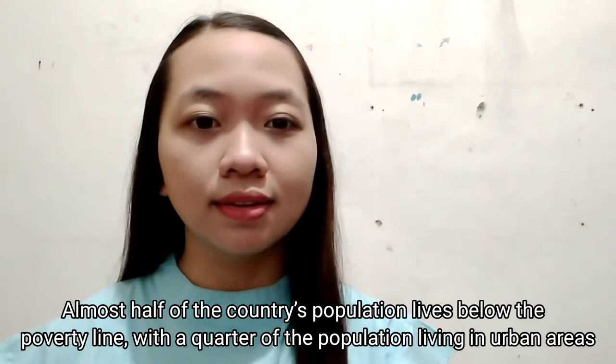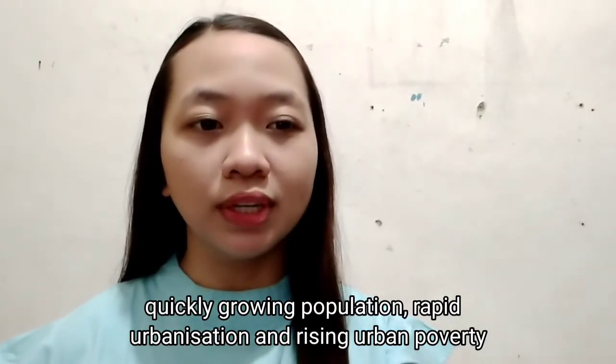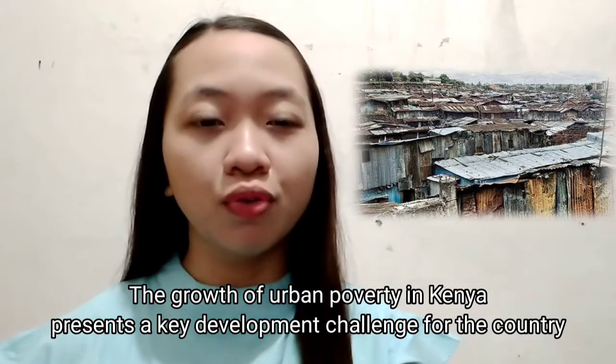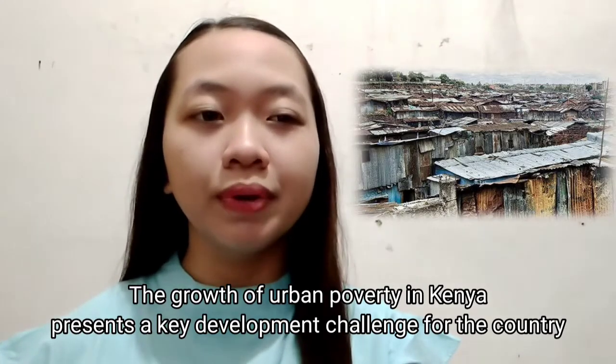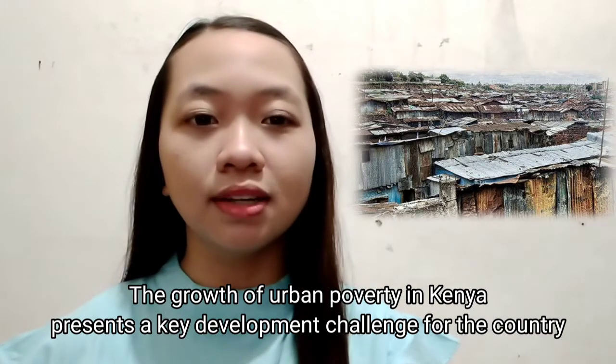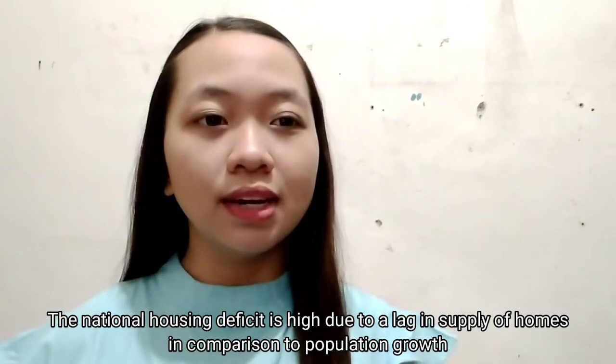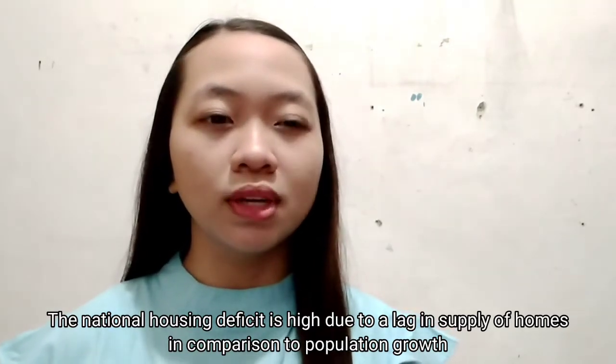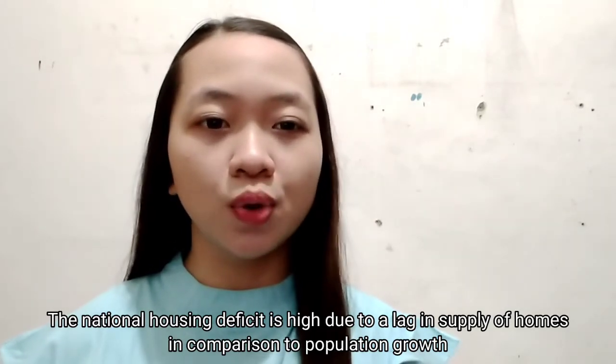in urban areas. From the statistics, Kenya can be characterized by a quickly growing population, rapid urbanization, and rising urban poverty. The growth of urban poverty in Kenya presents a key development challenge for the country. The national housing deficit is high due to a lack in supply of homes in comparison to population growth.